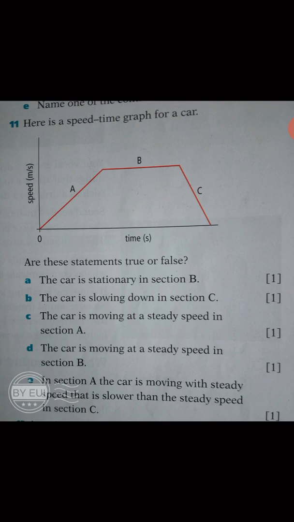If the graph line is going upwards, the car is moving at a high speed or steady speed. If the graph line becomes flat, it shows that the car is stationary, it's not moving. And if the graph line is coming down, that means the speed of the car is decreasing. So let us read these sentences and say whether they are true or false.